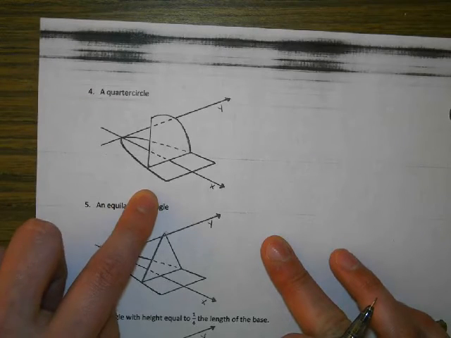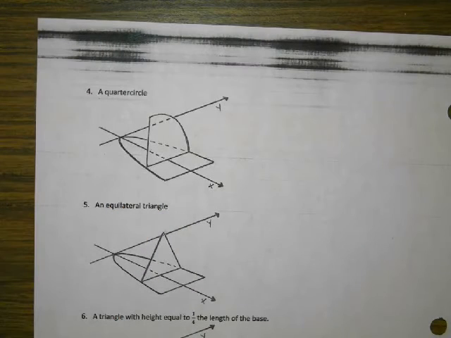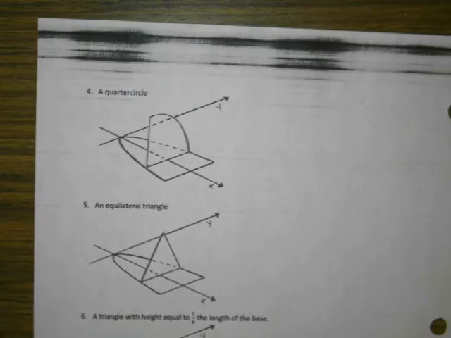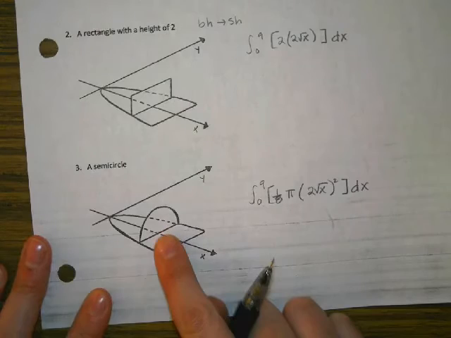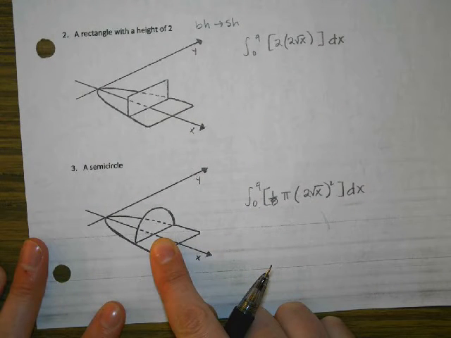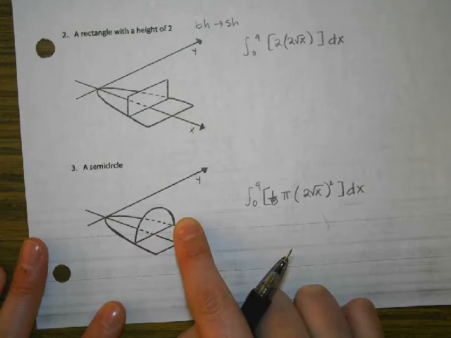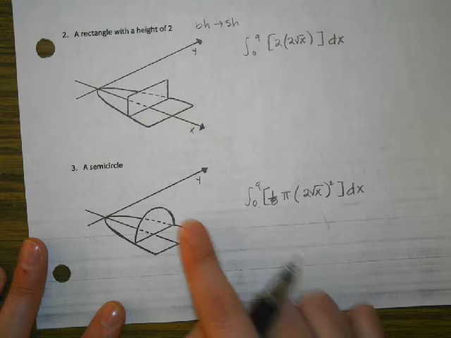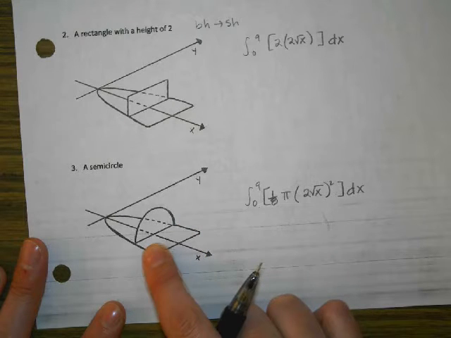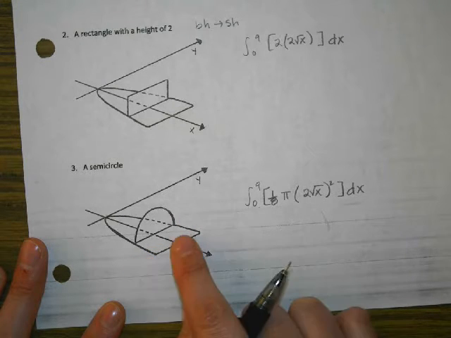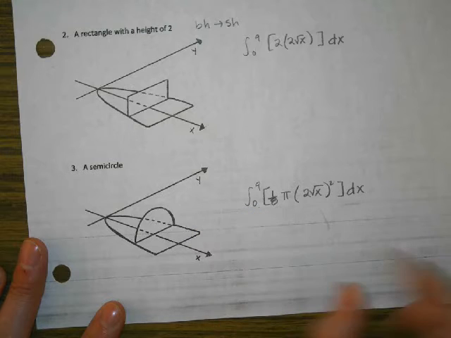Did anyone figure out the quarter circle? You have to think about what the slice is. Over here, the slice was the diameter, correct? That your cross-section slice, the circle, when you set it up on top of that region, the root x minus negative root x, the length of that slice happens to be the diameter of the circle. Do we all agree with that?